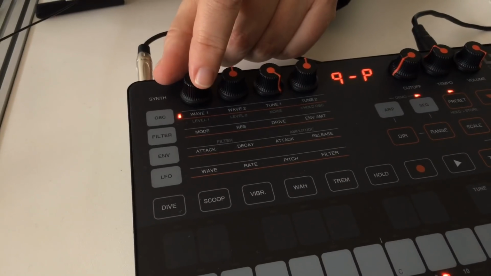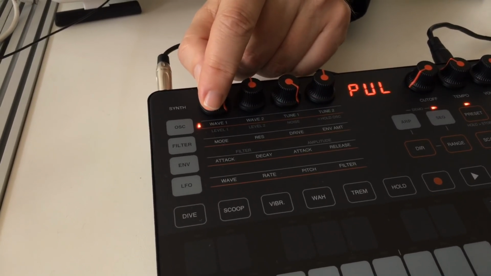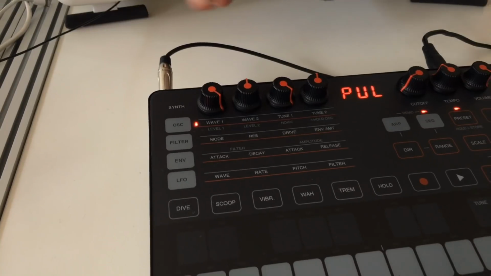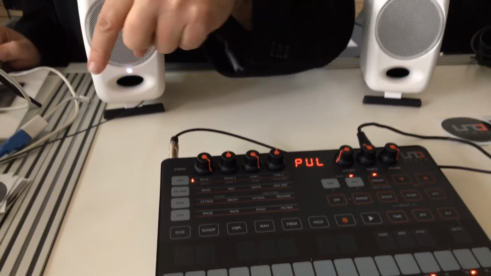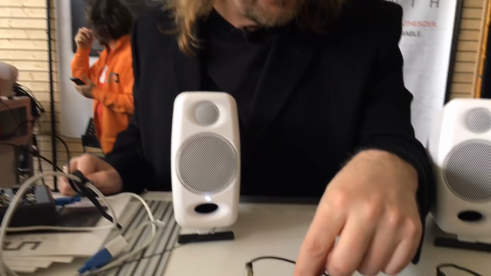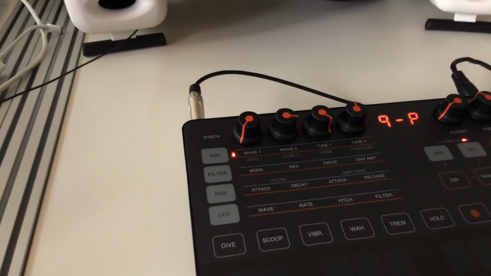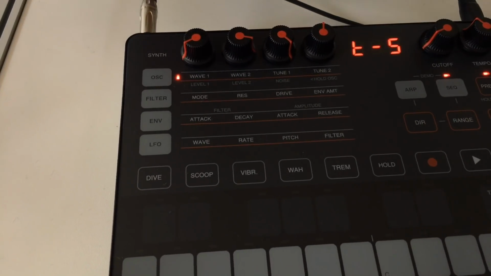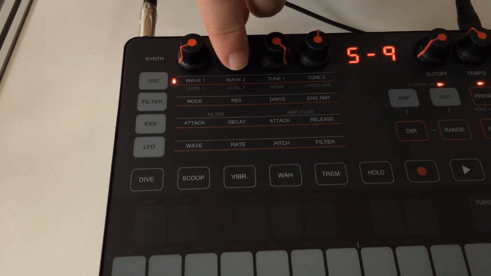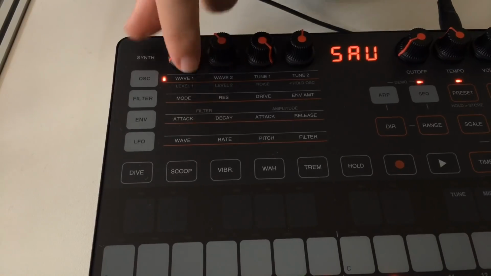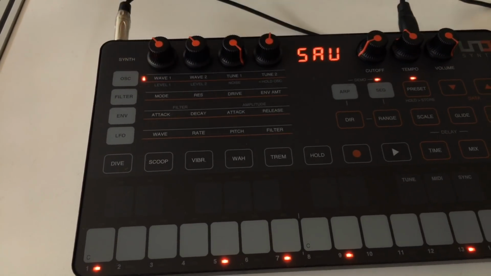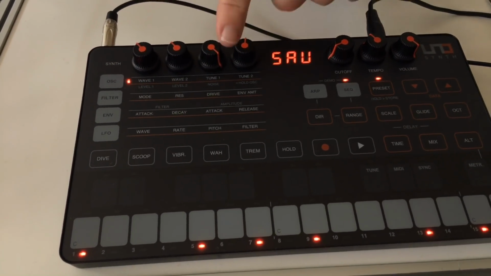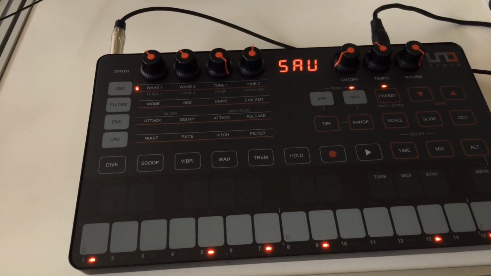Then of course we have pulse width modulation, and we can actually modulate not only pulse width modulation, but the full wave shape with the LFO or with an envelope. And there are two oscillators, and they're both independent. So you could actually be doing pulse width modulation on one, and then modulate between the triangle and sawtooth wave on the other. Or if you want to be more traditional, just set them both to a sawtooth wave and detune them. There's also a white noise generator in addition to that.